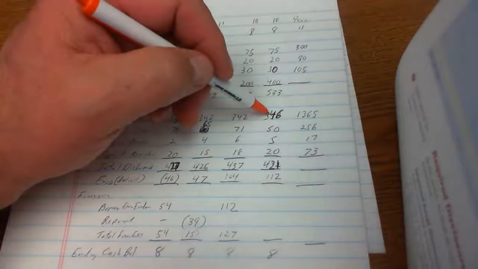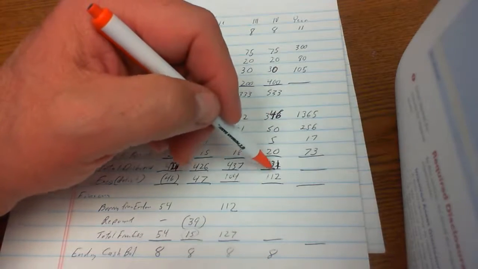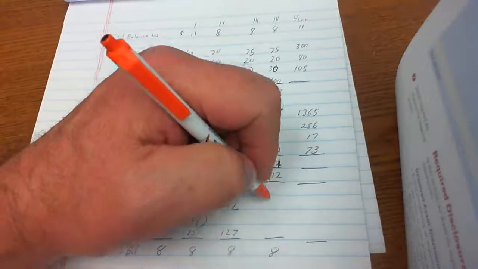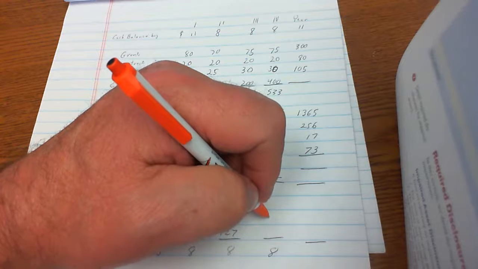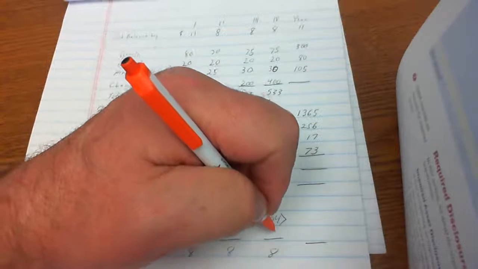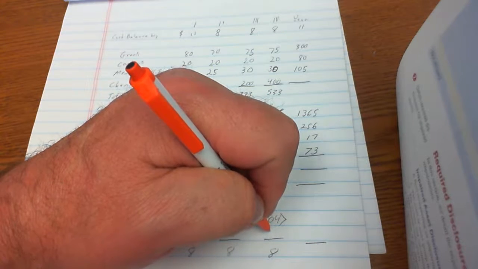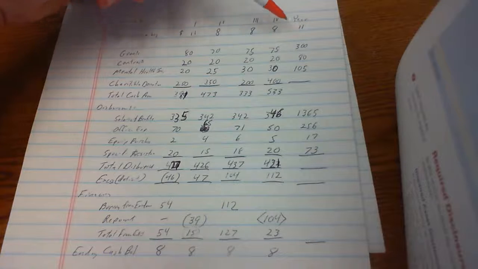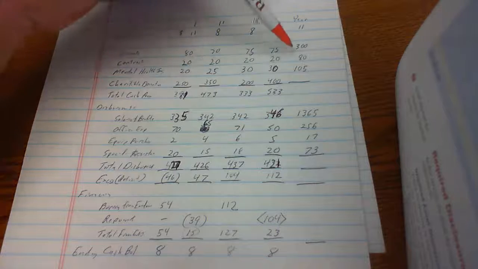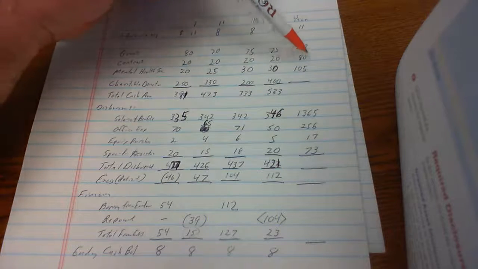So 436, okay, gives us 112. Okay, we're going to end up with 8, so that means we are going to repay 104 here. And so that will leave us with a total balance of 23 that we still owe the fund. All right, so when you do the year, the total, be very careful because the 11 is this beginning. Then this line added up gives you that, this line adds up gives you that.